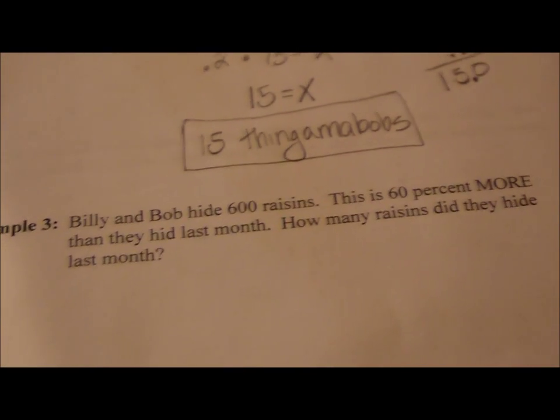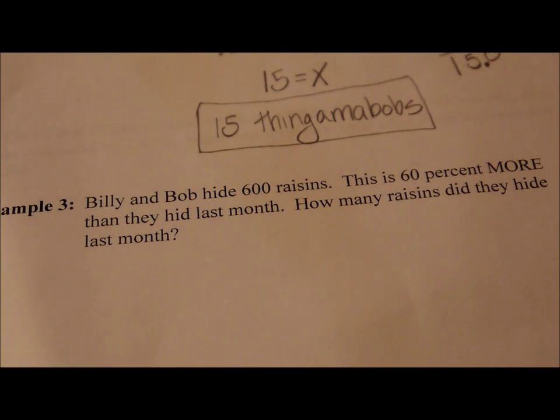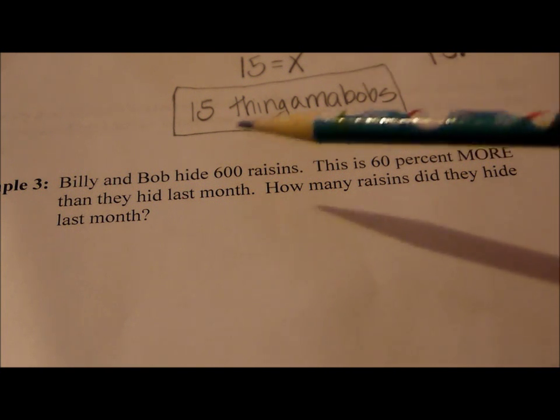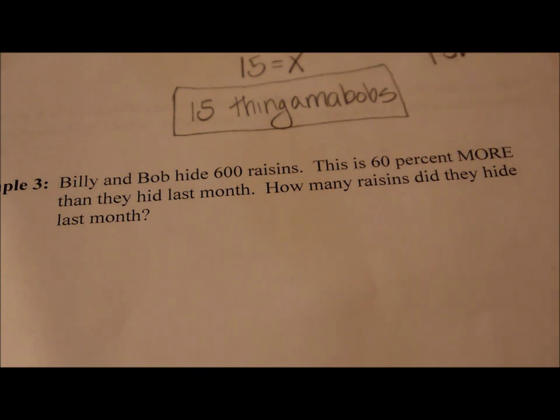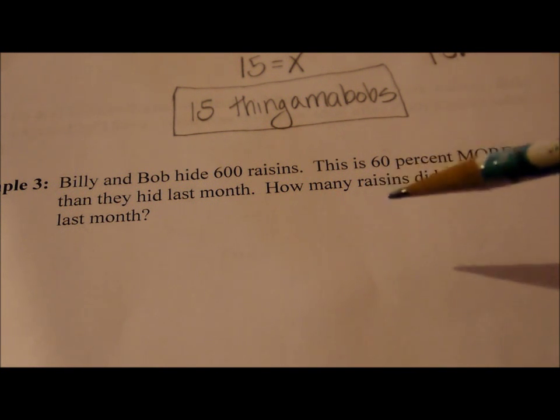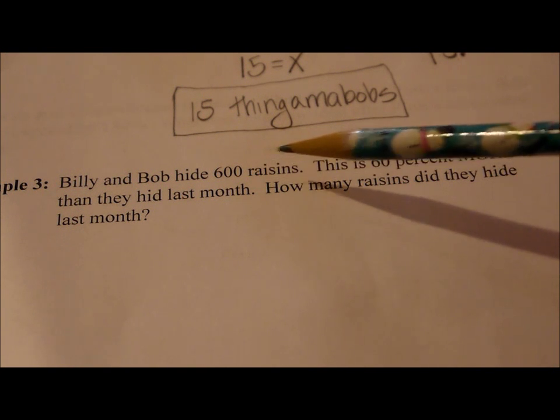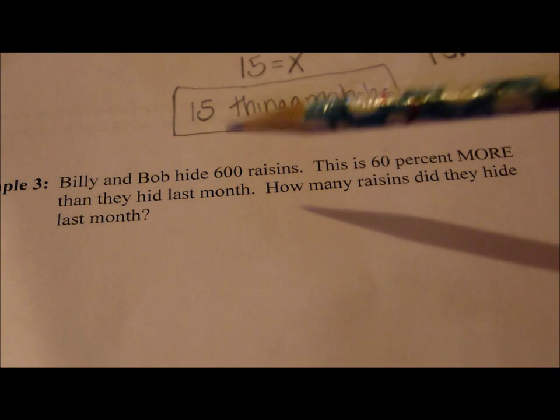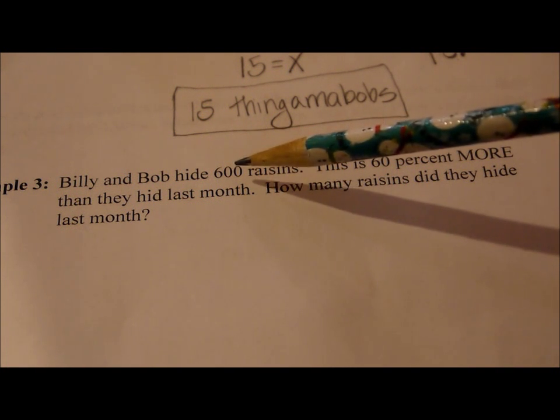All right, here's the last one and the most difficult. Billy and Bob hide 600 raisins. Weirdest question ever. They actually have two people hiding raisins in the book. I have no idea why, whatever. And the weird thing is they do this more than once. They don't just hide 600 raisins once. They have been doing it each month, which is interesting. I don't know who they're hiding them for. So anyway, this month they hid 600 raisins.